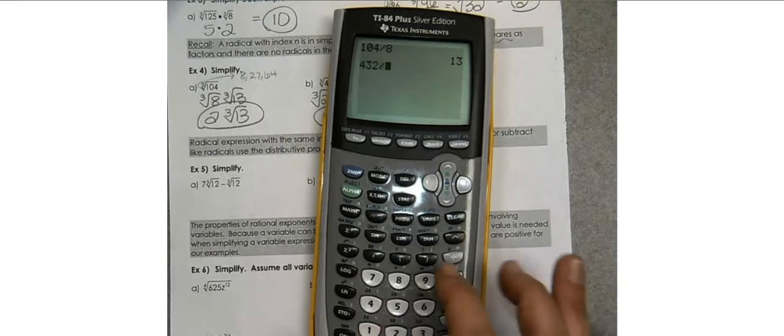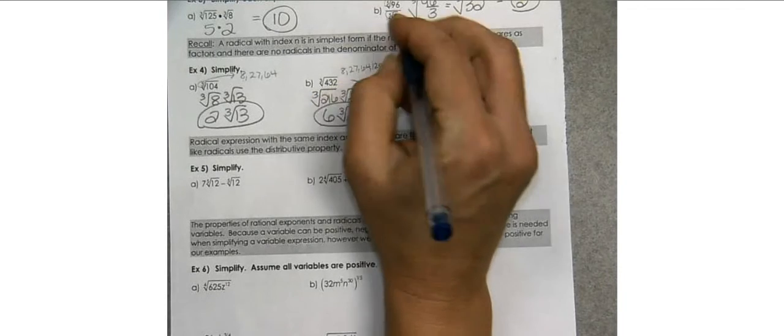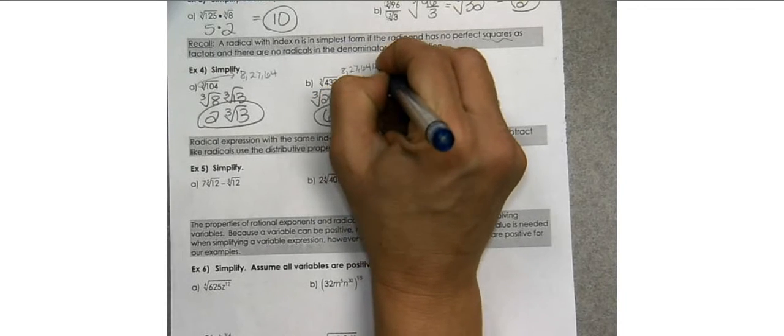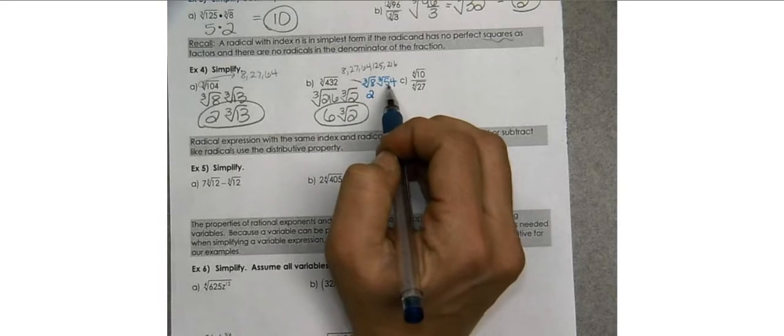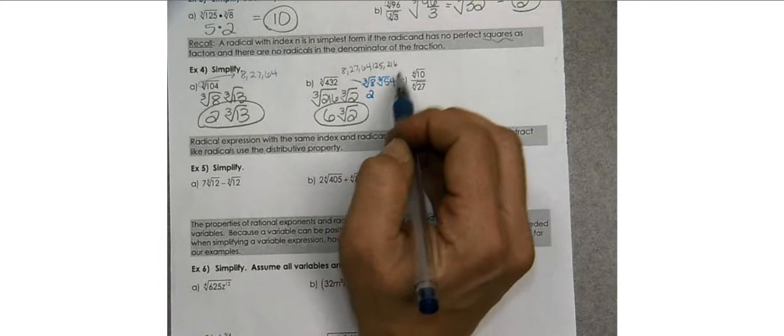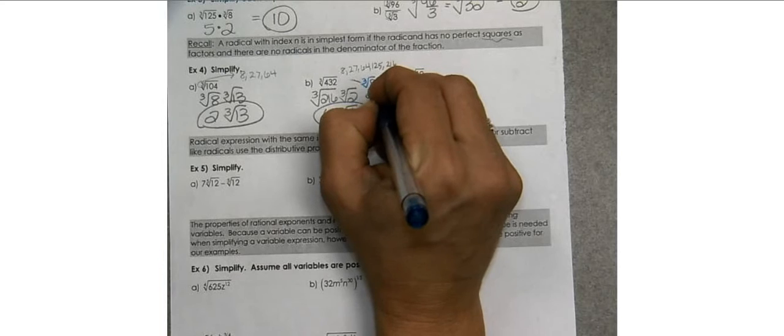But if you were like, okay, well, let me try 8. 432 divided by 8 is 54. So what you could have done is you could have said, all right, let's turn this into the cube root of 8 times the cube root of 54. And the cube root of 8 is 2, but we want to make sure that 54 doesn't have any other perfect cubes in it. And we might see now, oh, 54 is 27 times 2.